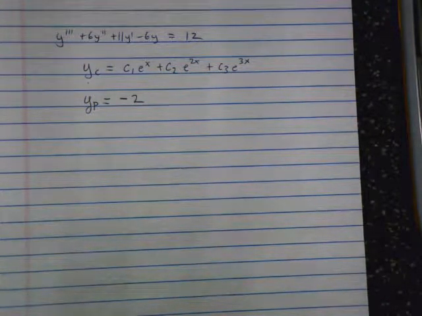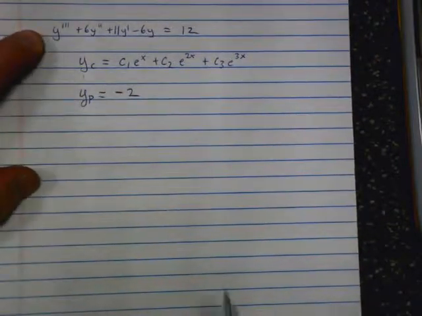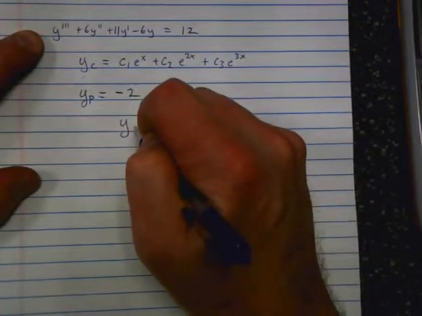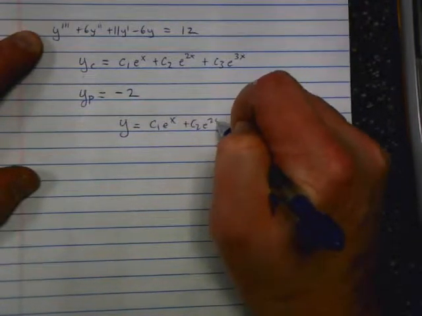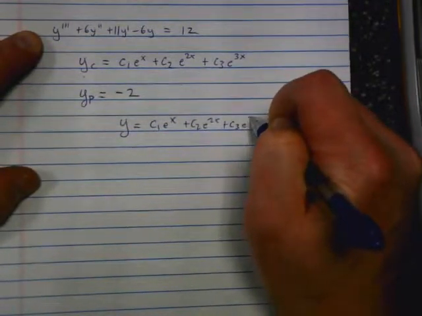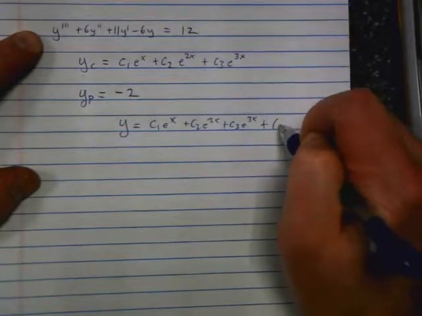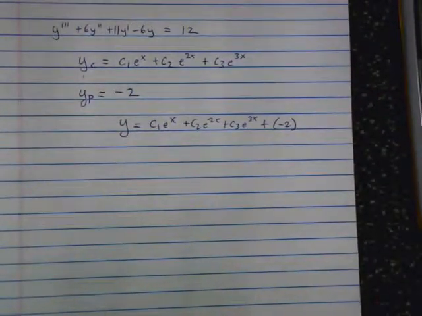So that tells me the general solution to this differential equation: I take my complementary solution and add, I should have just written minus 2, add my particular solution. That's what that last theorem says.